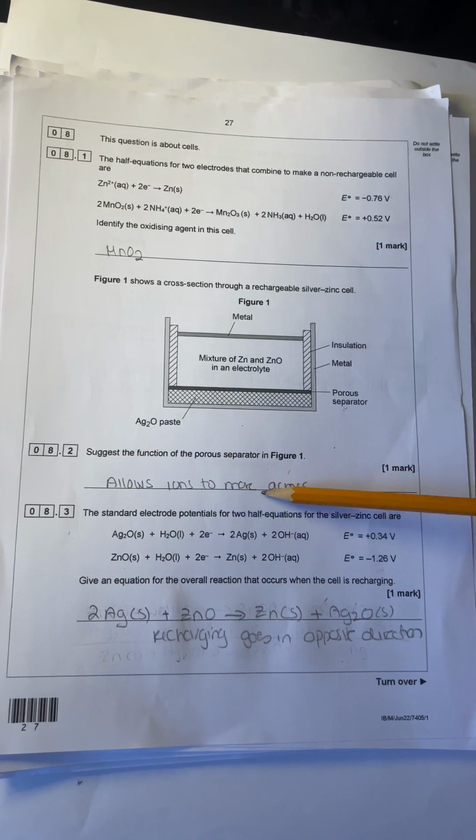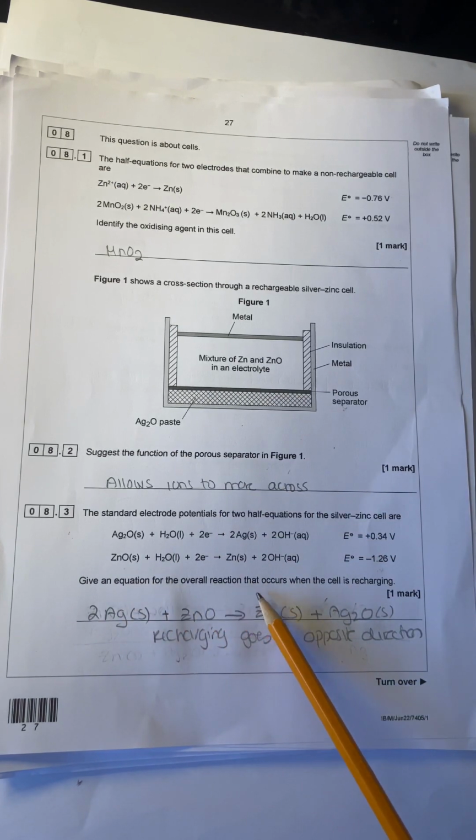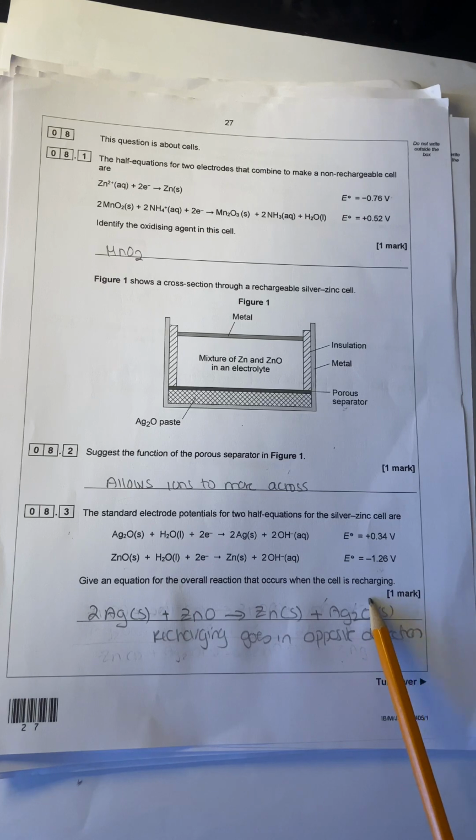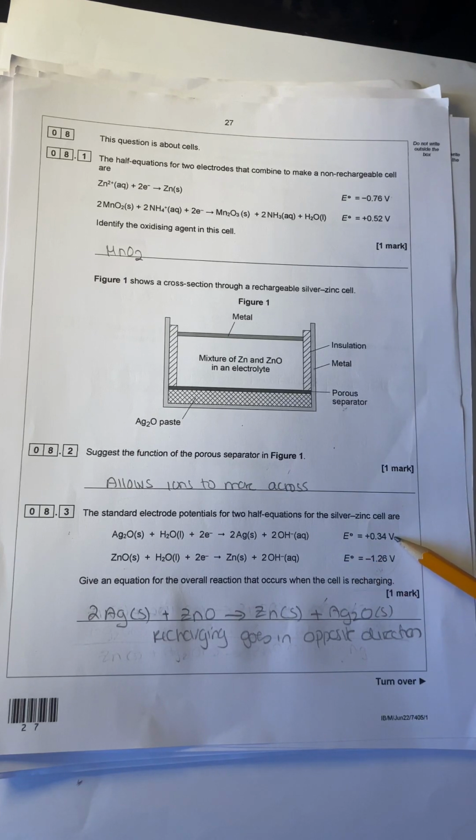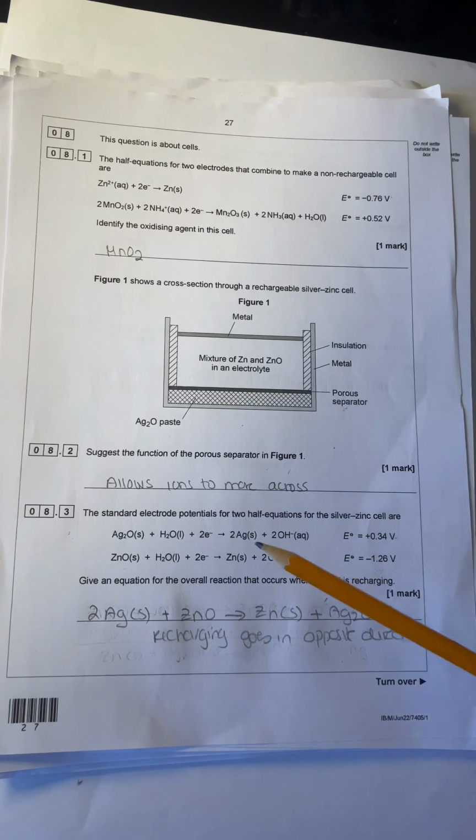The standard electrode potentials for the two half equations for the silver zinc cell are these two. Give the equation for the overall reaction that occurs in the cell when it is recharging. Usually you add them together with the most negative as the oxidation and the most positive as the reduction.